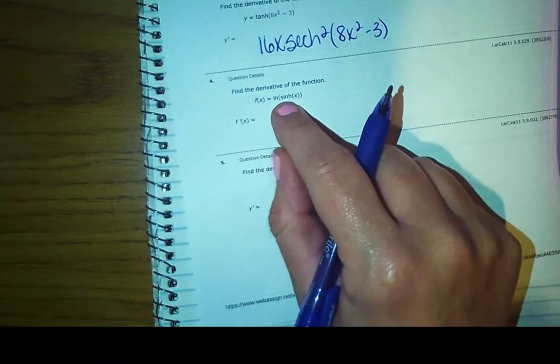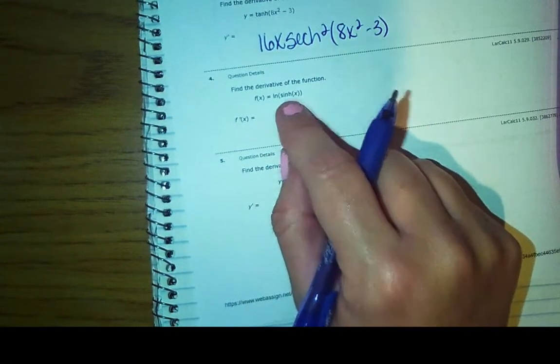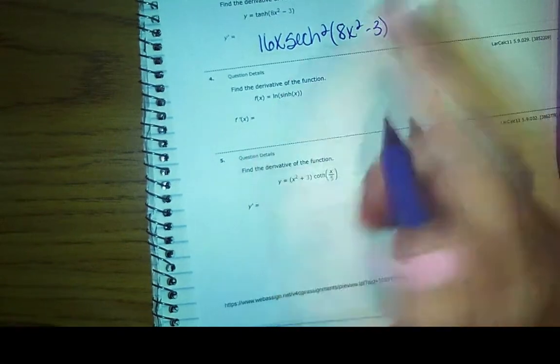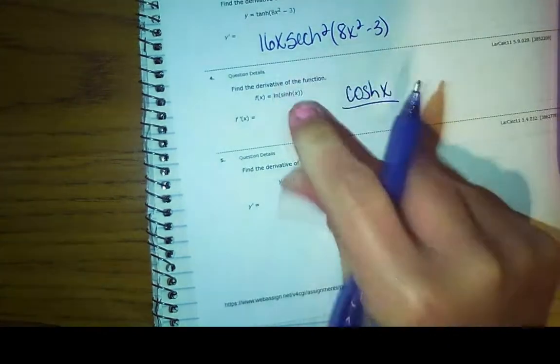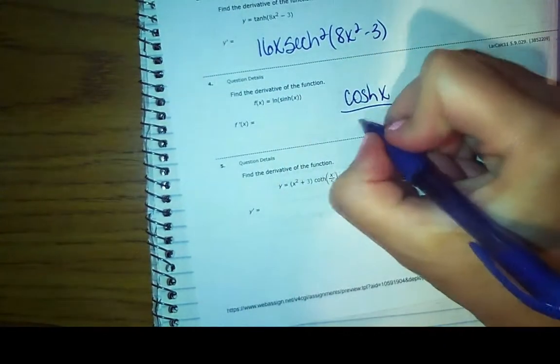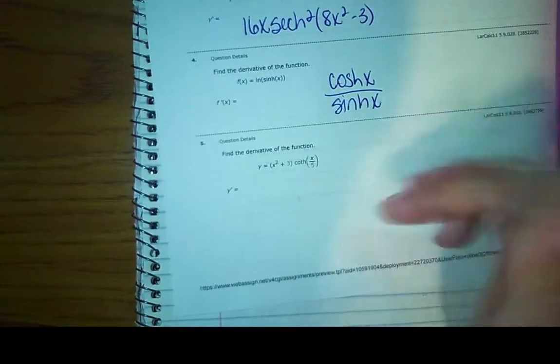Now find the derivative of the function. I'm going to take the derivative of a natural log. So how do I take the derivative of a natural log? I take the derivative of the argument, which we found out a while ago was cosh, over the argument itself, which is cinch. And by the way, that is cosh.